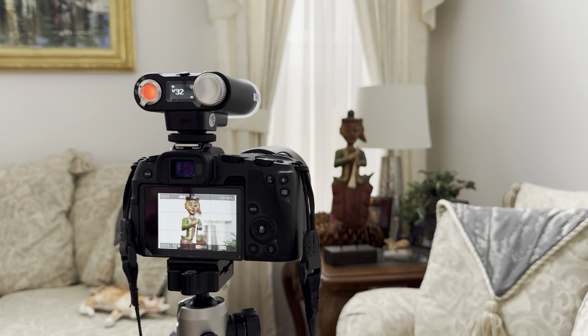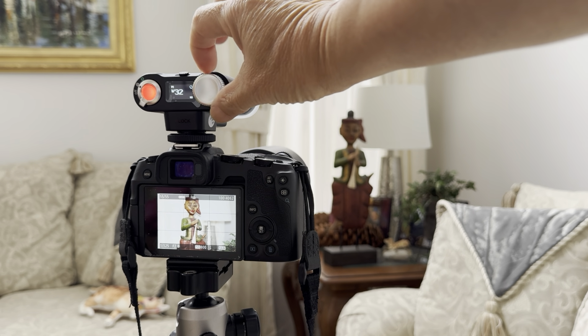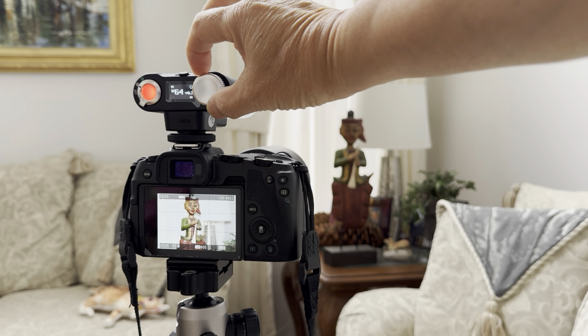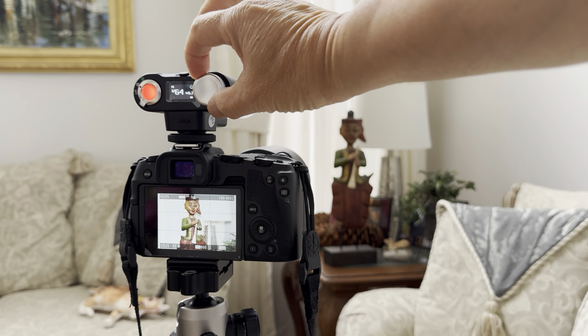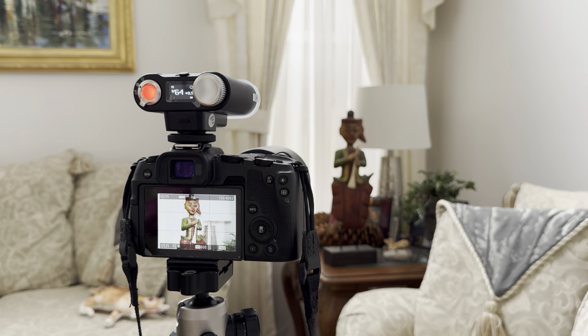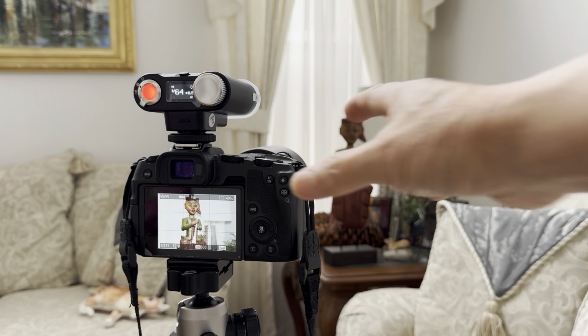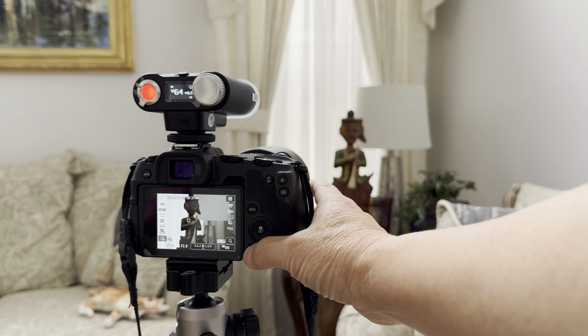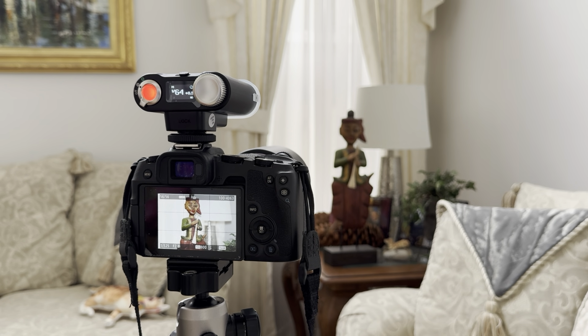So 1/32 power is maybe a little bit too much. So we're going to decrease it to maybe half, between 1/32 and 1/64, plus 0.5. We're going to take another picture and review it. Now it looks a lot better.